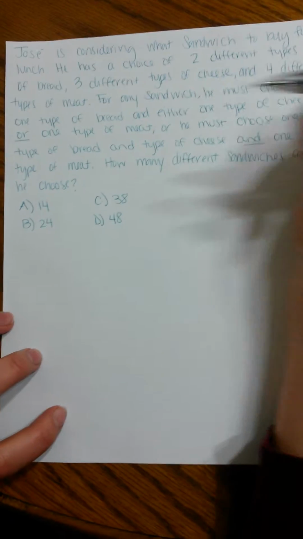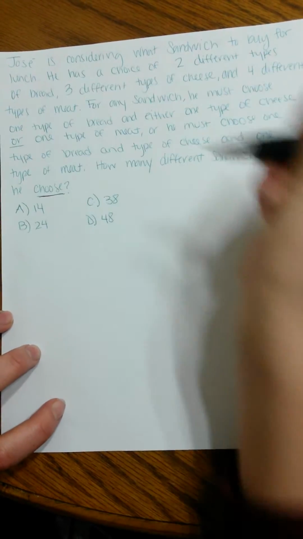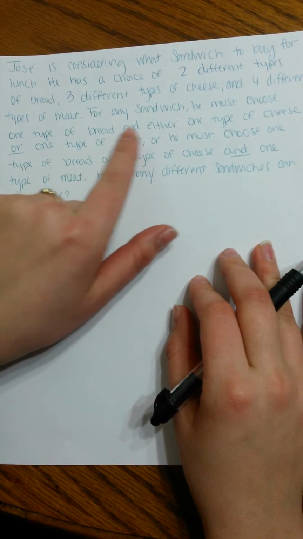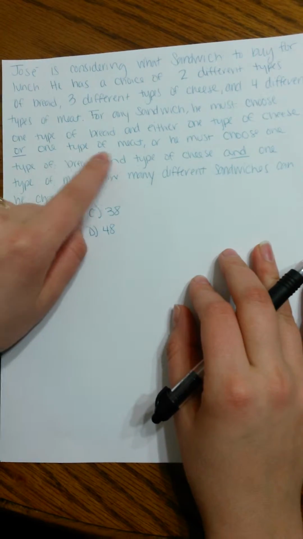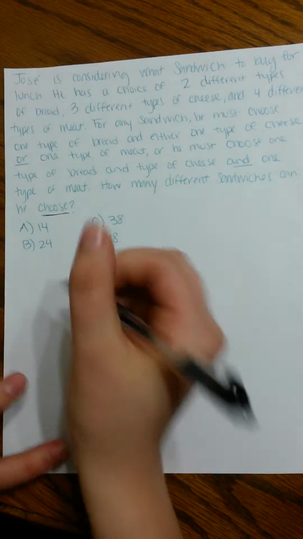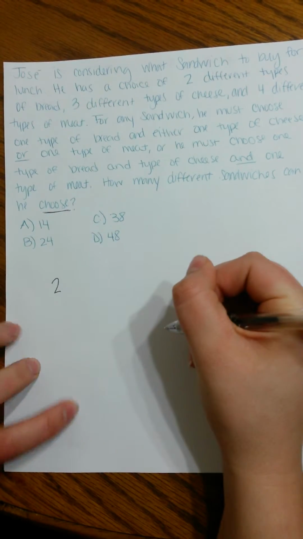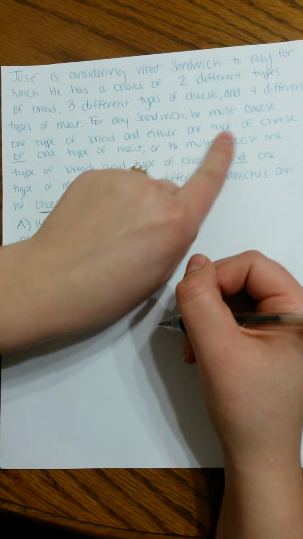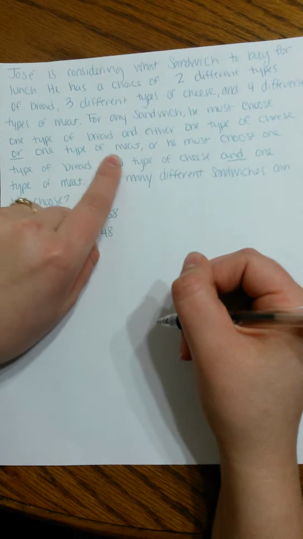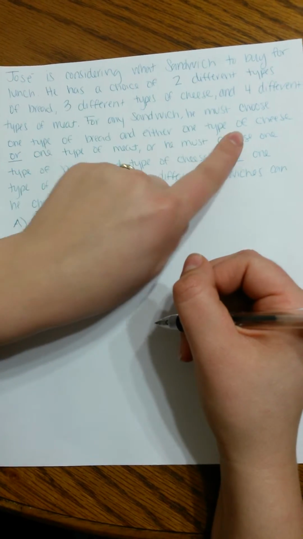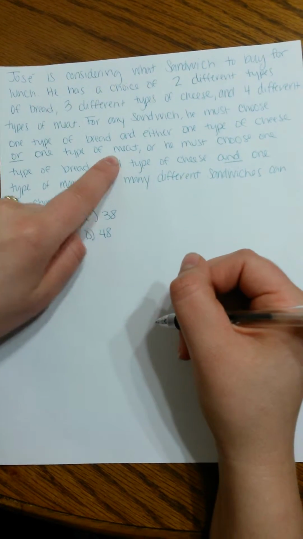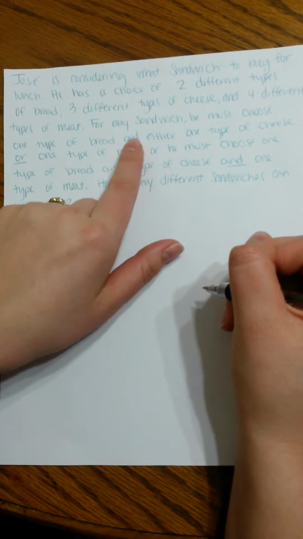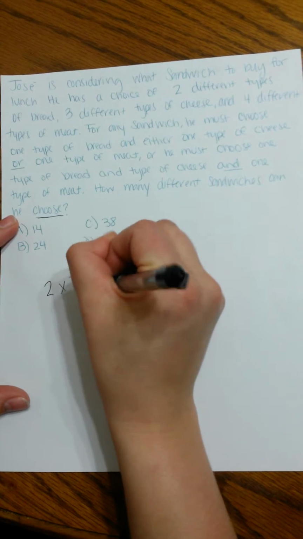So the keyword here is that it does say choose. The first one says he must choose 1 type of bread and either 1 type of cheese or 1 type of meat. So he has to choose a type of bread, so that's 2. And since he must choose either 1 type of cheese or 1 type of meat, that means he has 3 choices of cheese and 4 different types of meat to choose from. So that's 7. So 2 times 7 is the way that he can choose this first sandwich, which is 14.